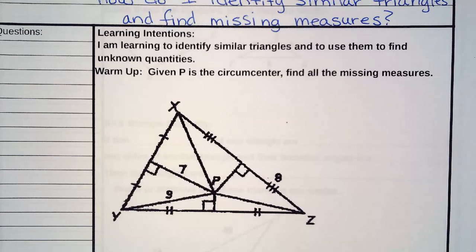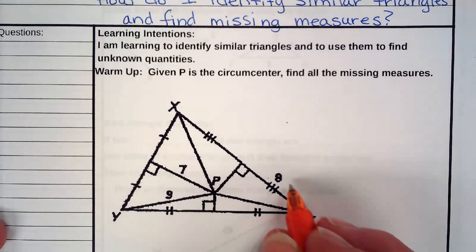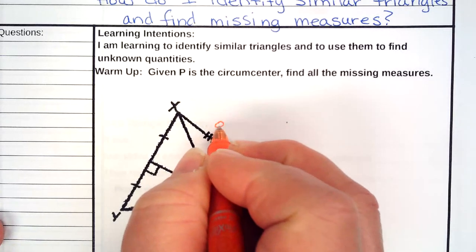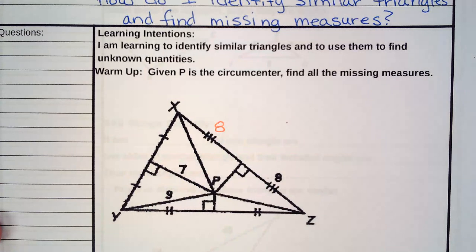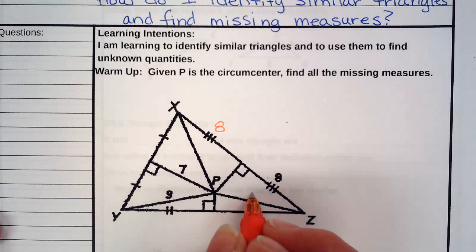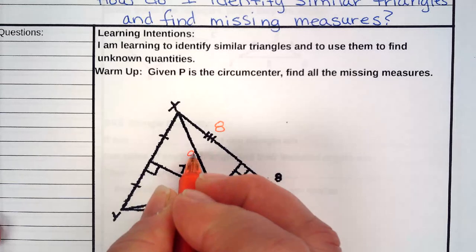Pause the video and figure out which ones you can find. So the very first one, if this one's 8, this has got 3 tick marks, this is also 8. We know that the distance from the vertice to the center point there is the same. So this will be 9, this one will be 9.